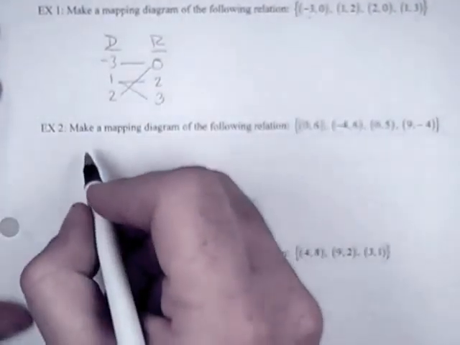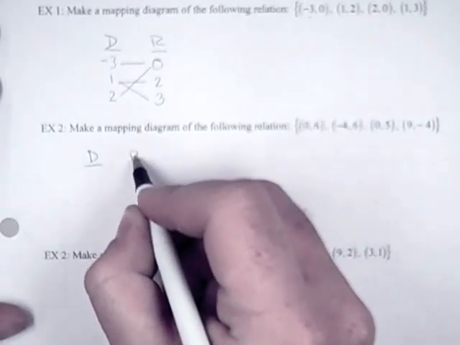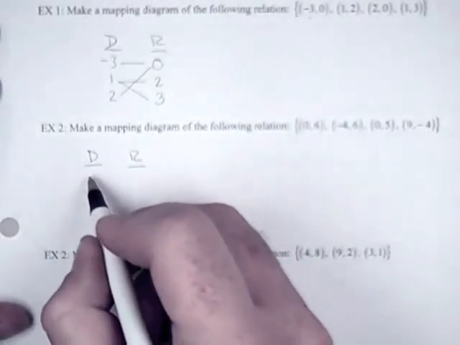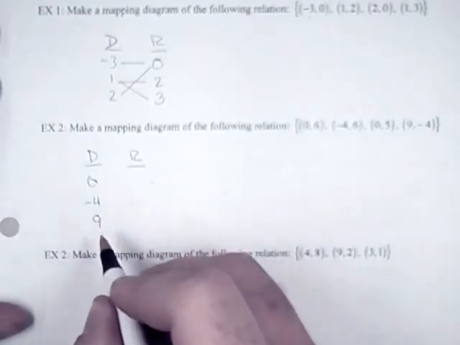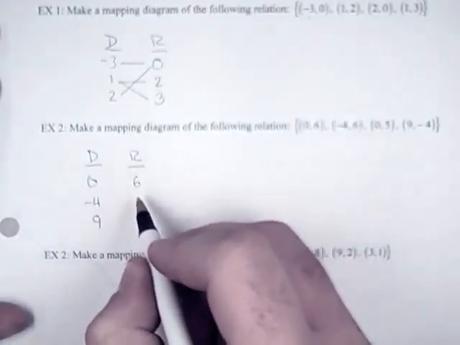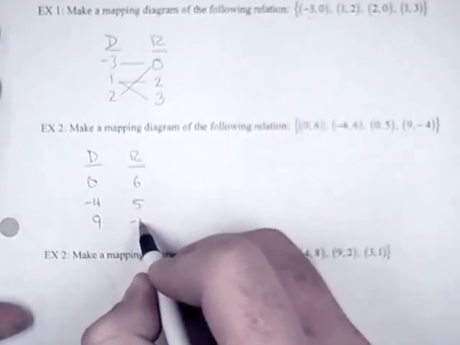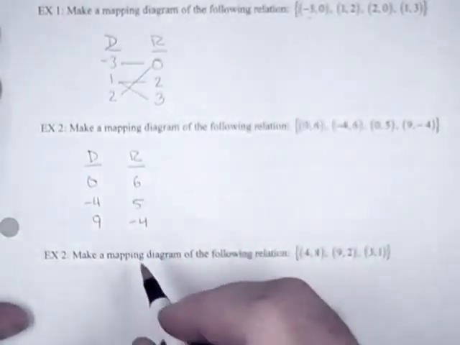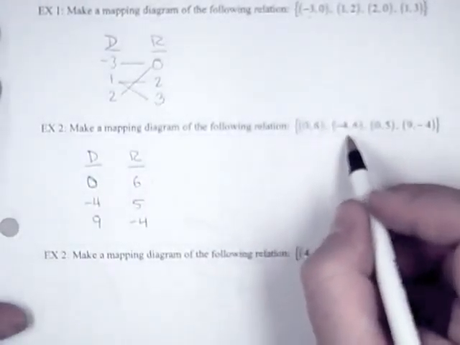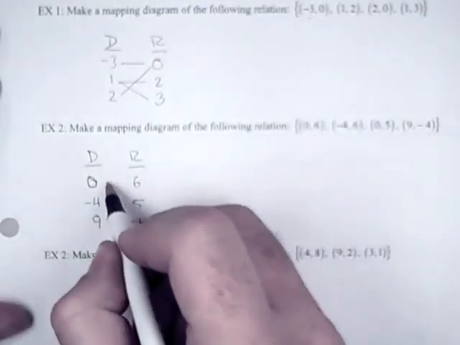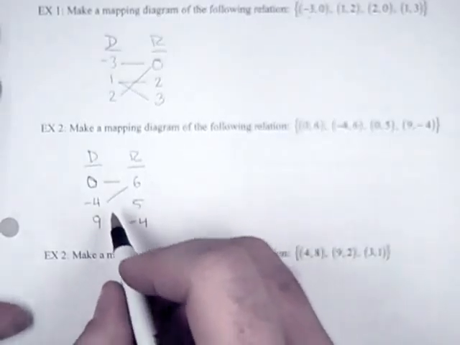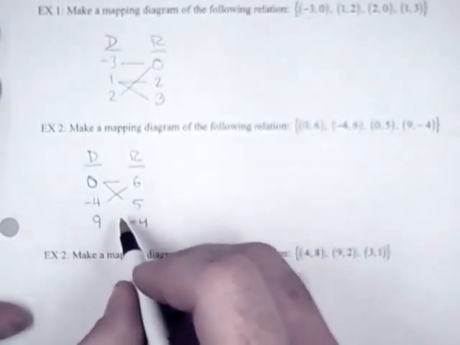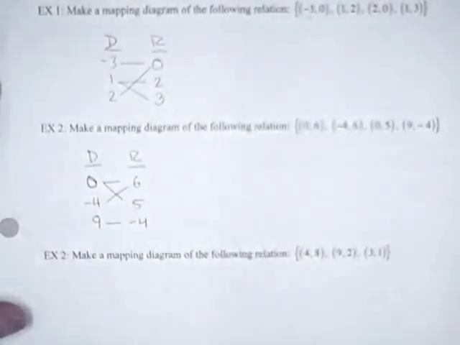The next one, we do the same way. Domain and range, 0, -4, and 9, 6, 5, and -4. Again, connect them as they're indicated in the ordered pairs. 0 goes to 6, -4 goes to 6, 0 goes to 5, and 9 goes to -4.